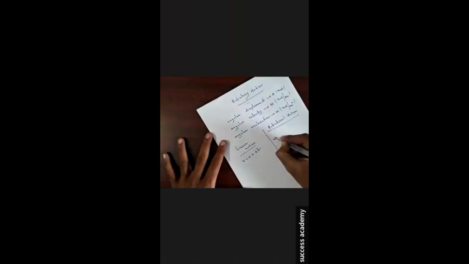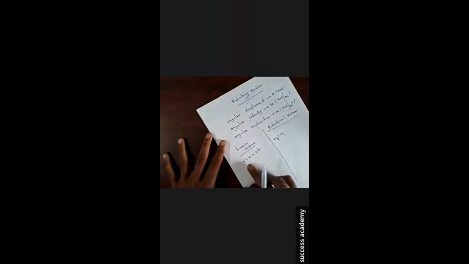Now here I am taking angular velocity omega. v, the final velocity, I am taking as omega 2, which is the final. u, the initial, I am taking as omega 1, the initial angular velocity.